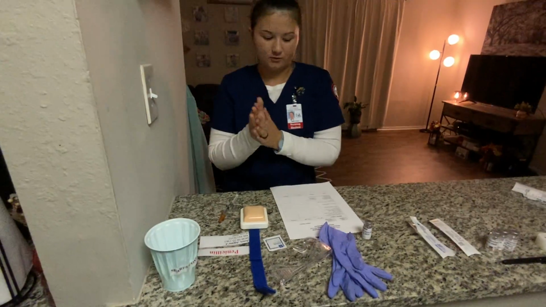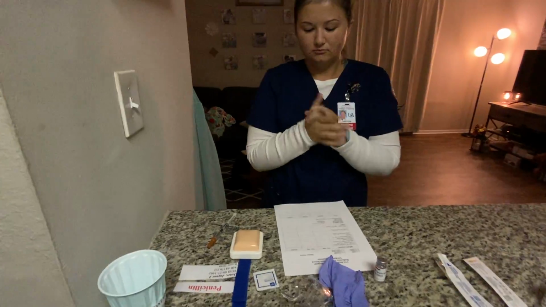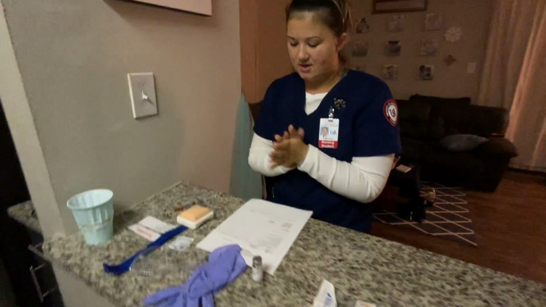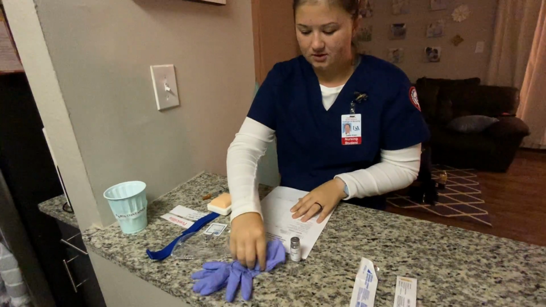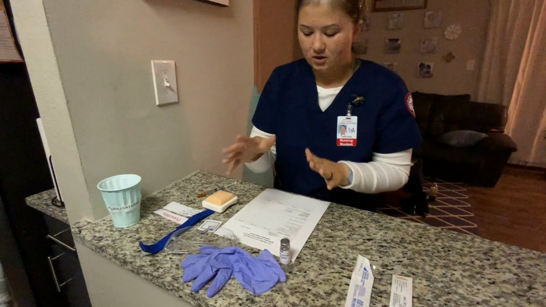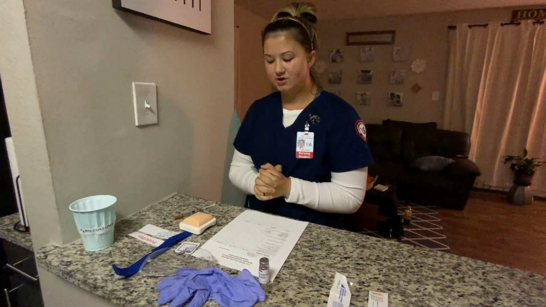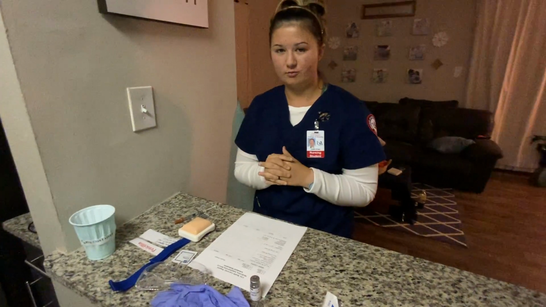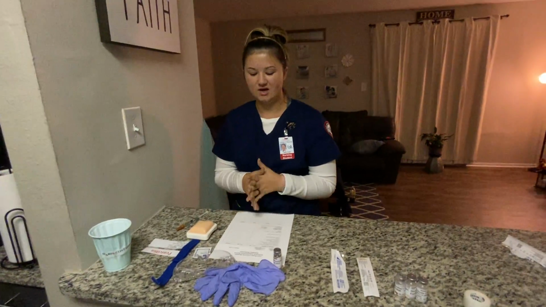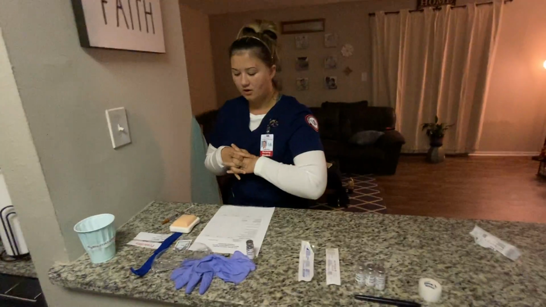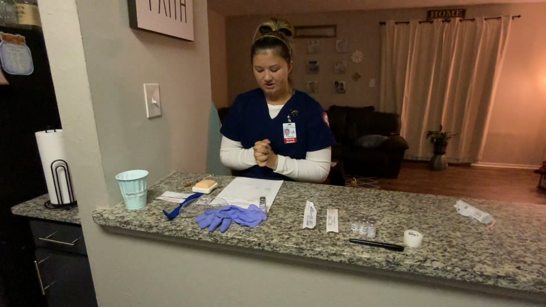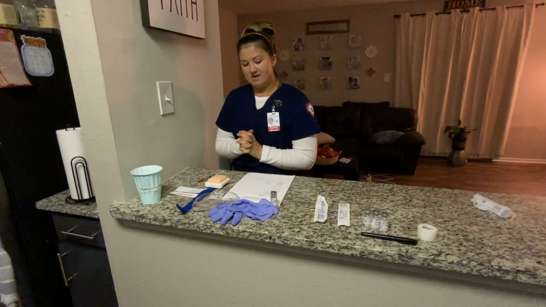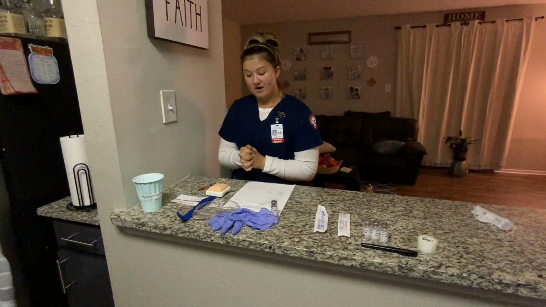So now that I'm in here, I'm going to perform hand hygiene, and I am going to explain the procedure to the patient, making sure there are no questions. I'm going to raise the bed to a comfortable working height. I'm going to lower any side rails needed to be lowered for me to administer this injection. And then I'm going to start my third check of rights.